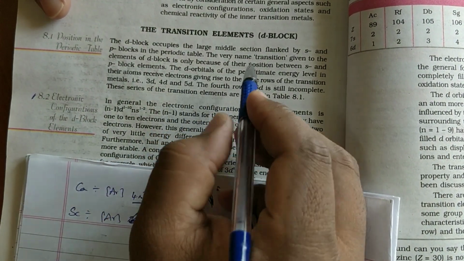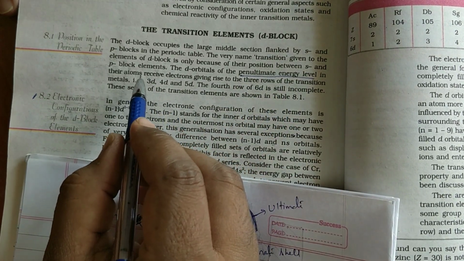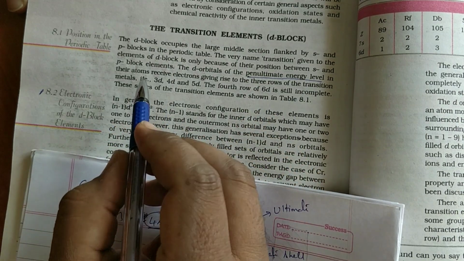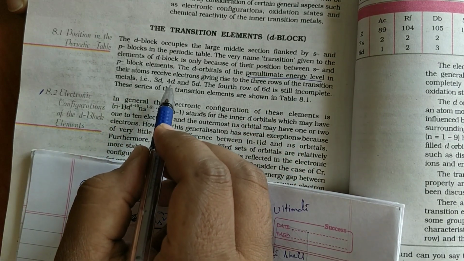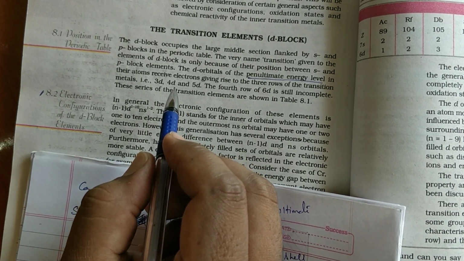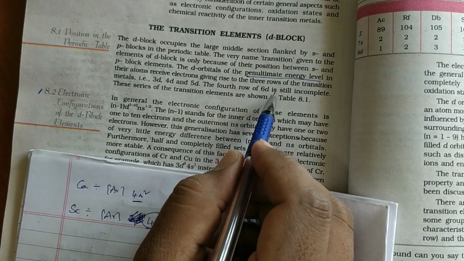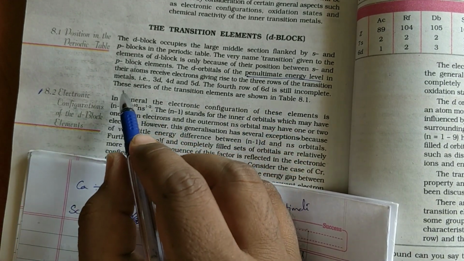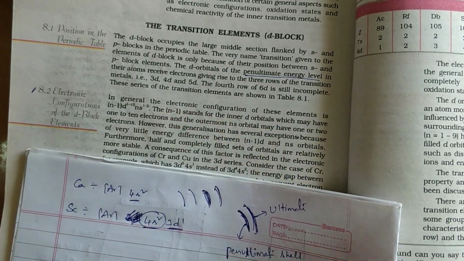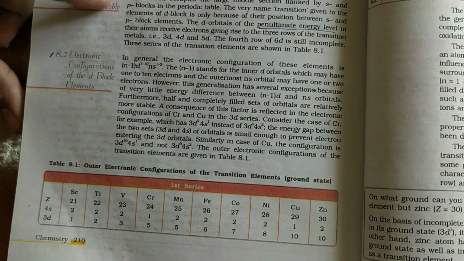The 3d orbitals of the penultimate energy level in their atoms receive electrons, giving rise to the 3 rows of the transition metals: 3d, 4d and 5d. However, 6d is incomplete. The fourth row of 6d is still incomplete. The series of transition elements are shown in table 8.1. See, in table 8.1 they have shown these details.